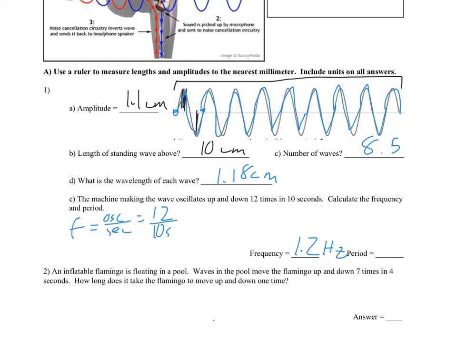To get the period is just 1 over the frequency. So remember, frequency equals 1 over period, therefore period equals 1 over frequency. So 1 over 1.2 gives us about 0.83 seconds. So that's how long it takes for one oscillation to occur.